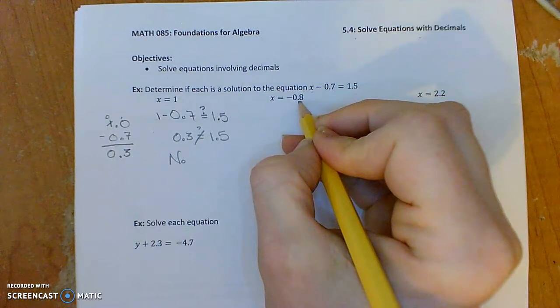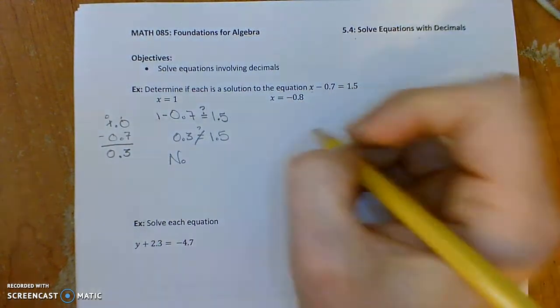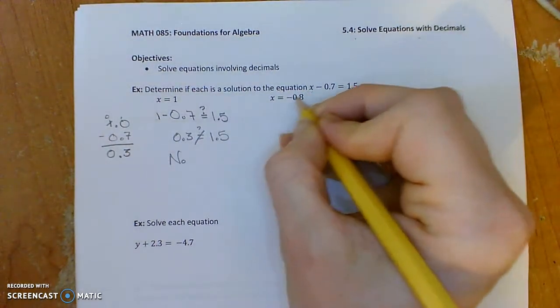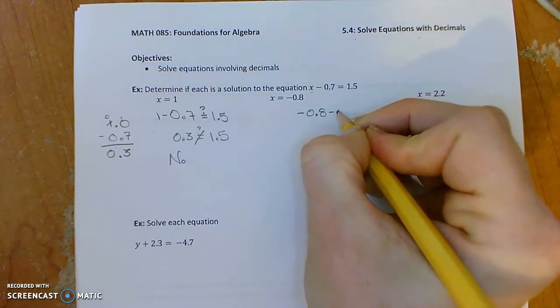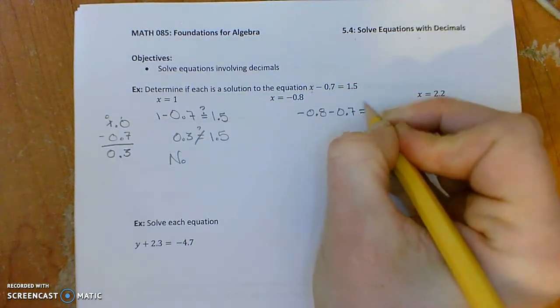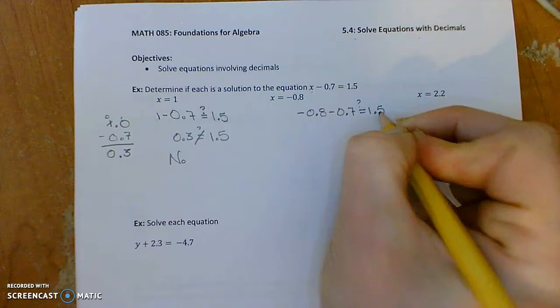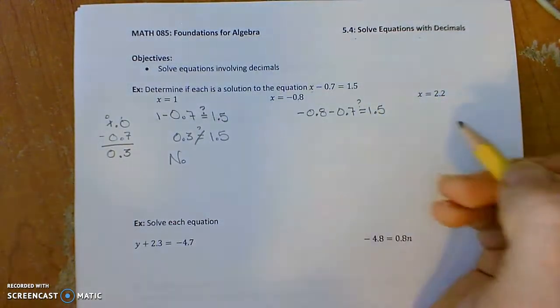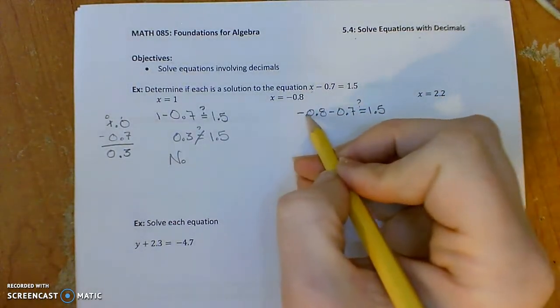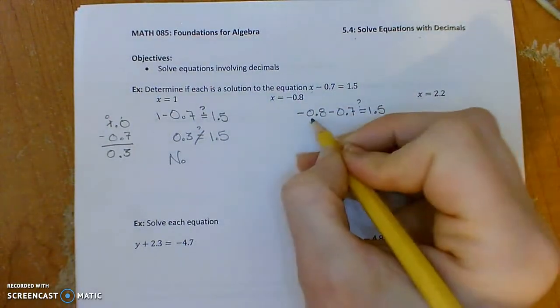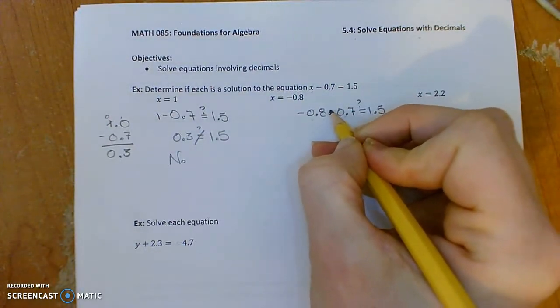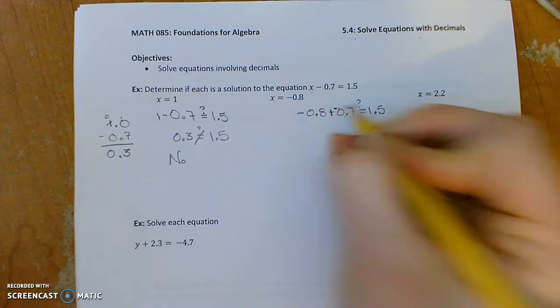Let's look at x equals negative 0.8. So if I replace x with negative 0.8 and then I subtract 0.7, do I get 1.5? I can even tell just by looking at it that I won't, because these two negatives are going to add up to a negative number. Either way, two negatives. Remember, subtraction can be written as plus a negative.